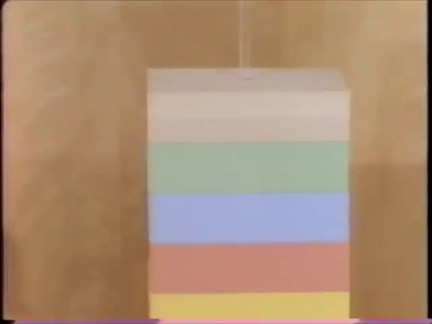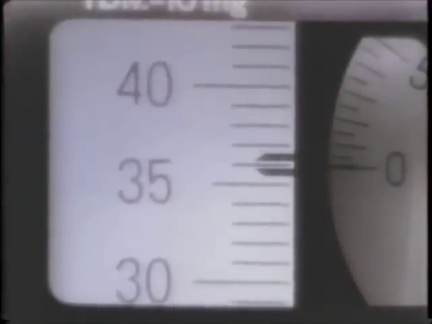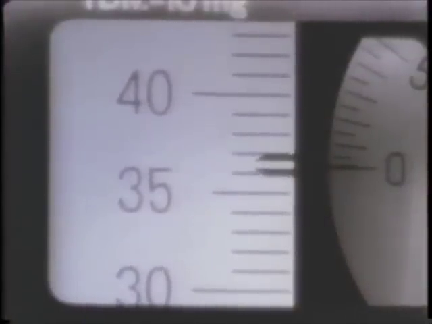Now, by removing one block, we increase the distance between the spheres to 15 centimeters. The reading decreases with the spheres farther apart to 11.364 grams.